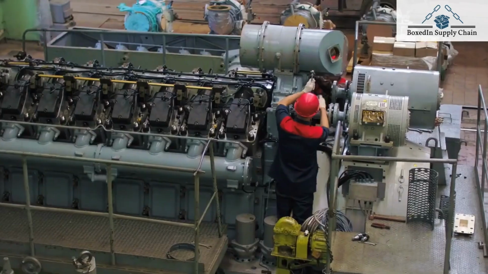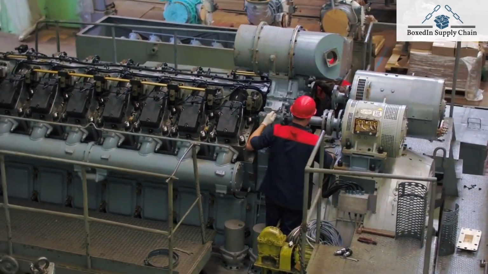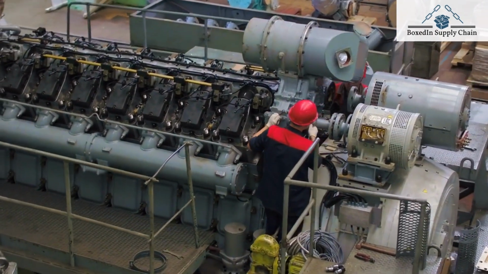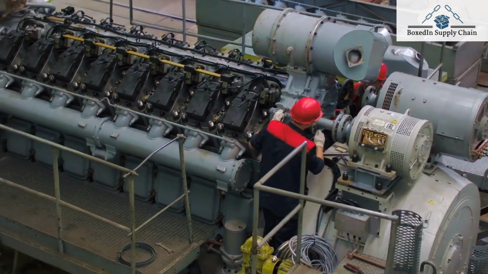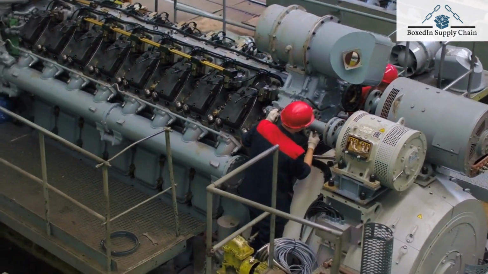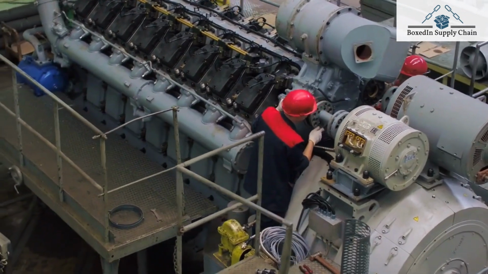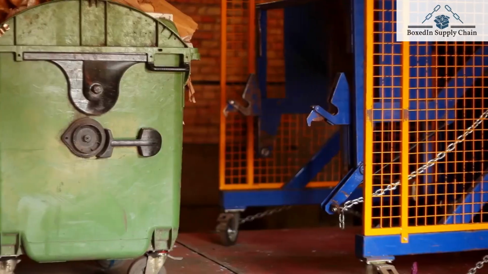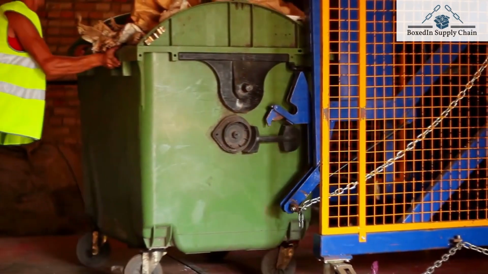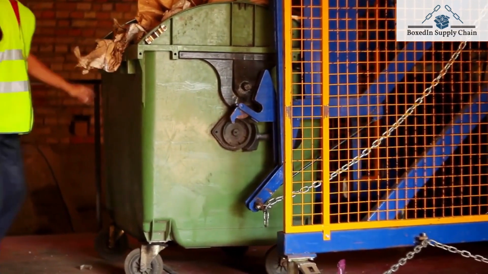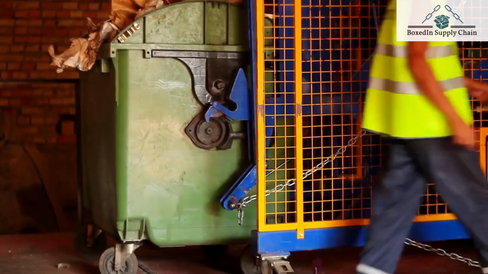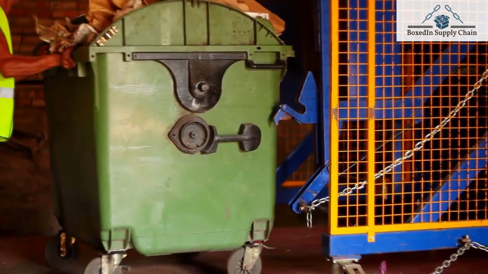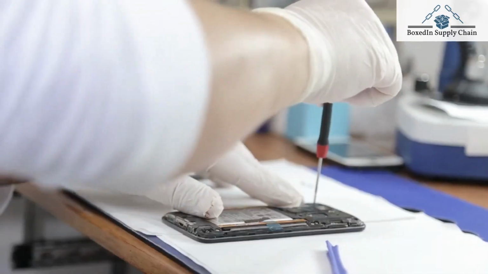Remanufacturing is the sixth option. These engine parts are collected, disassembled, cleaned, refurbished, and reassembled into fully functional diesel engines for resale. This process involves a reverse product flow as the used parts are brought back into the supply chain, extending their life and reducing waste. Number seven, refurbishing.